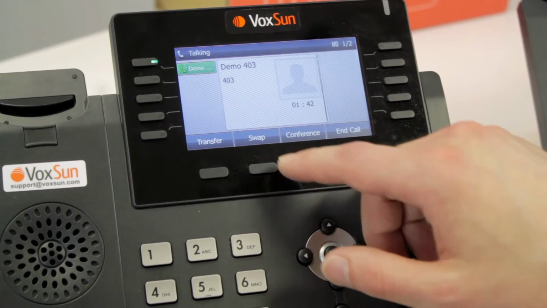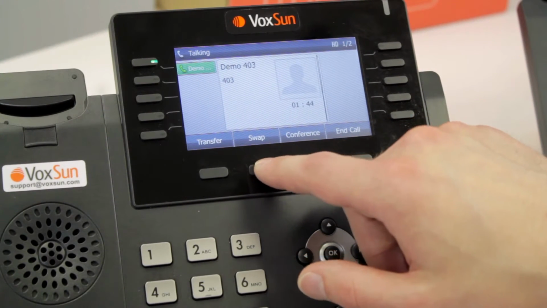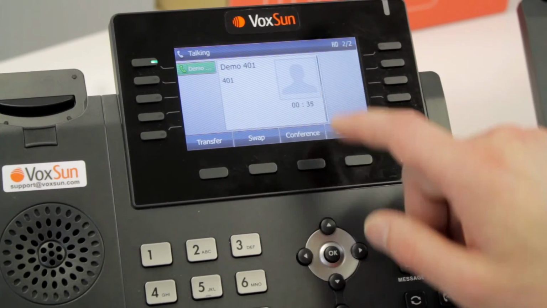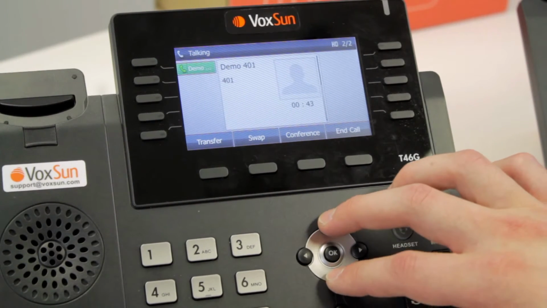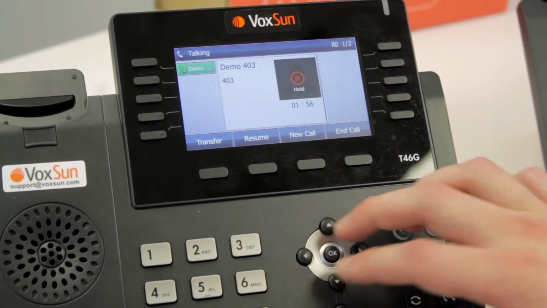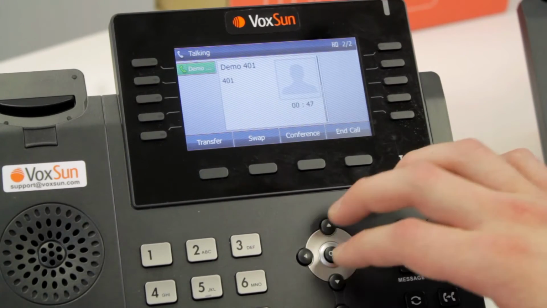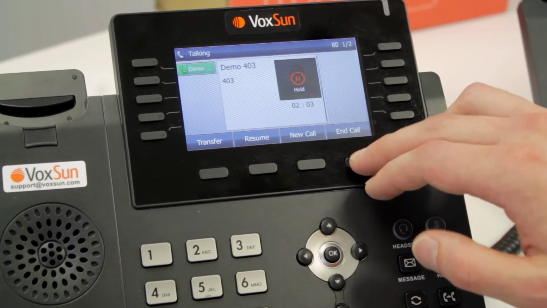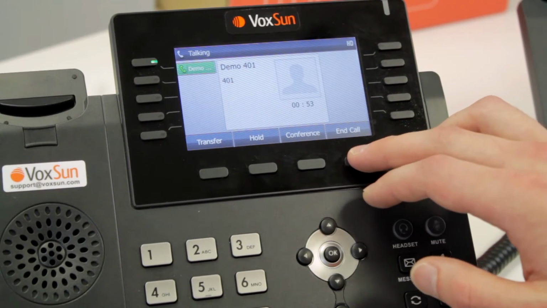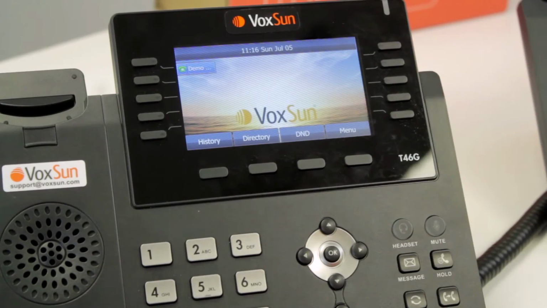And then afterwards, I could easily swap between these calls just by clicking on swap. So for example, we're on the first call, I click on swap to the second call. So we're able to talk to one person, but we're able to have many calls at once on these phones. So the important thing to understand is to navigate up and down with the arrows to see different calls. And then if you want to end a call, I could even navigate to the call that's on hold and end that one. And then when I'm done with this one, I could end this one or simply hang up.